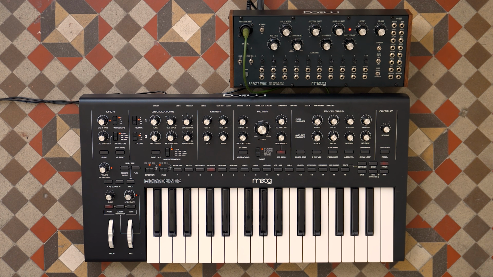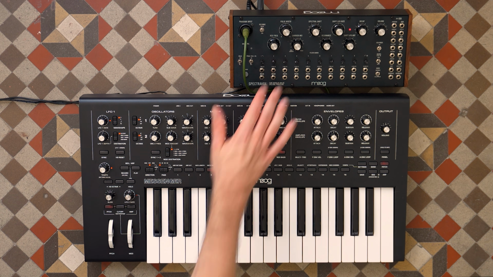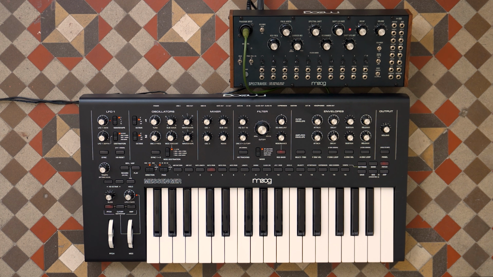Welcome to another Moog demo library. Today we're going to look at using Messenger and Spectravox together, using Spectravox to process the sound of Messenger, and in particular tying Messenger and Spectravox together into a feedback loop.